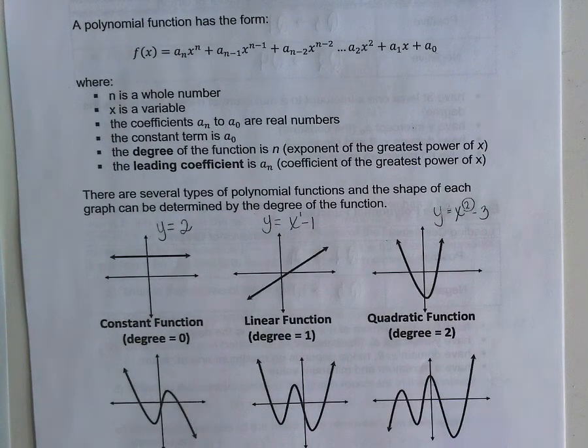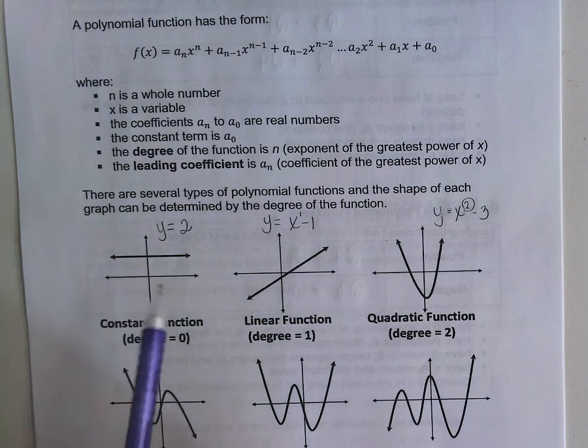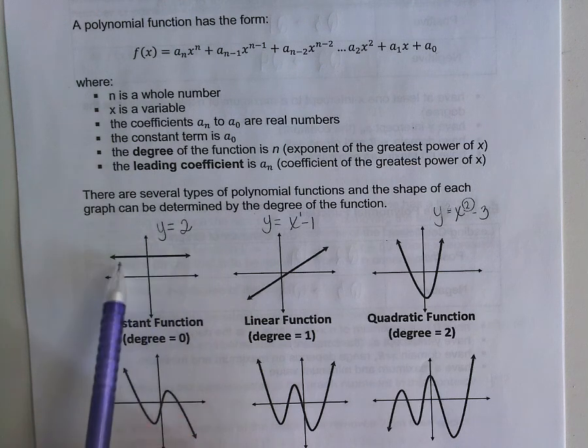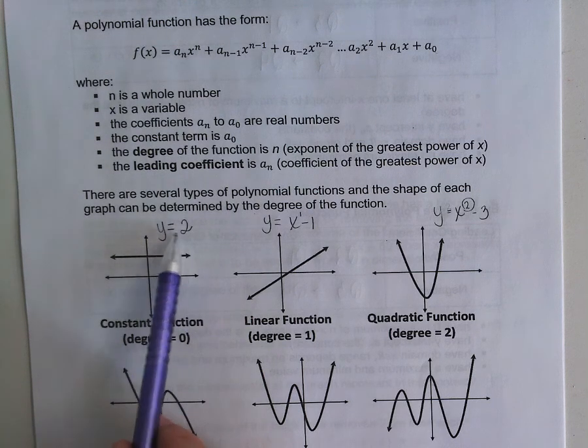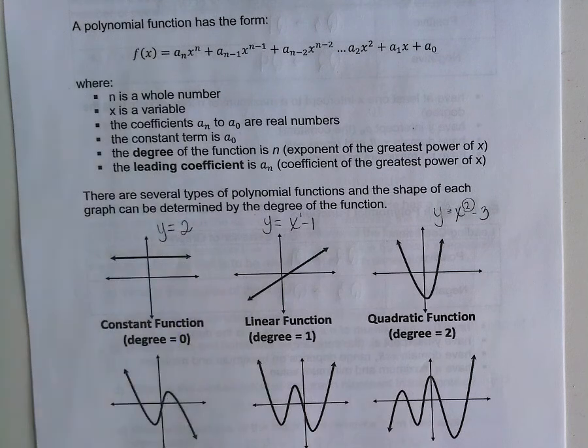So, you are already familiar with 3 types of polynomial functions. The first type is one that we don't see too often, but you definitely should be familiar with, and that is a constant function. A constant function has degree 0. In this case, this equation could be something like y equals 2. It's just a straight horizontal line. We say that has degree 0 because there are no terms with an x in them.